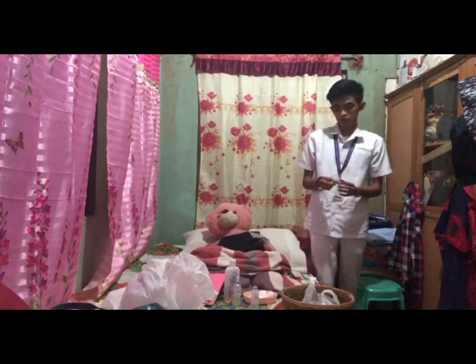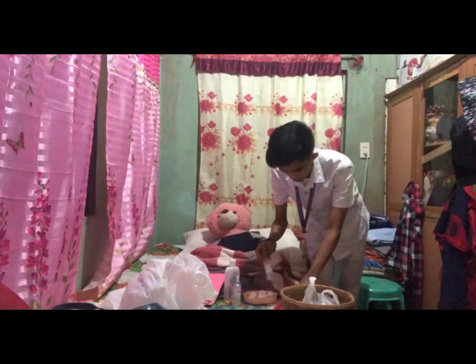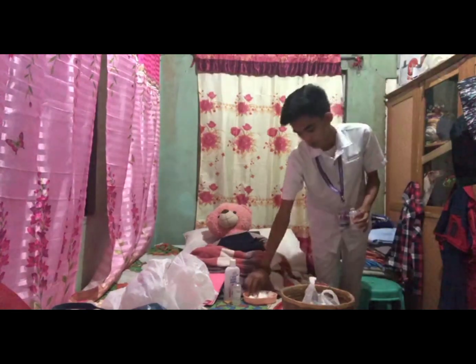Then I'm going to open the cover of the vial, and then the rubber seal is exposed, and so I am going to clean it using the cotton ball with 70% alcohol.